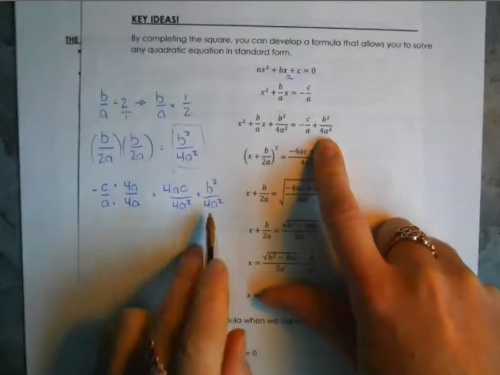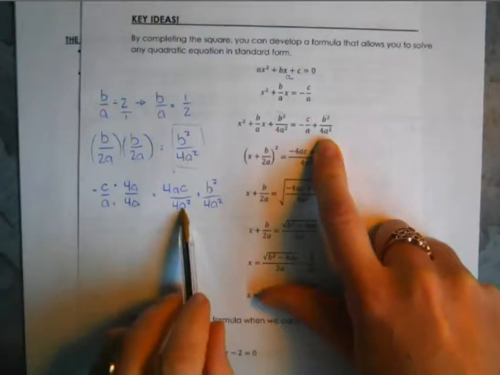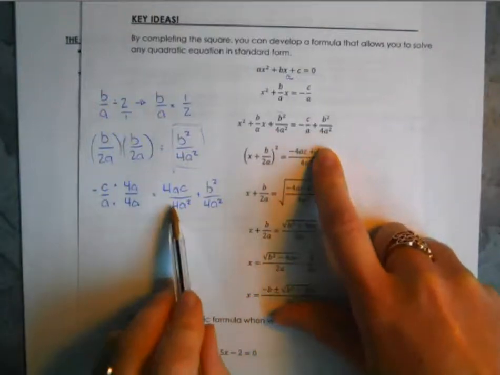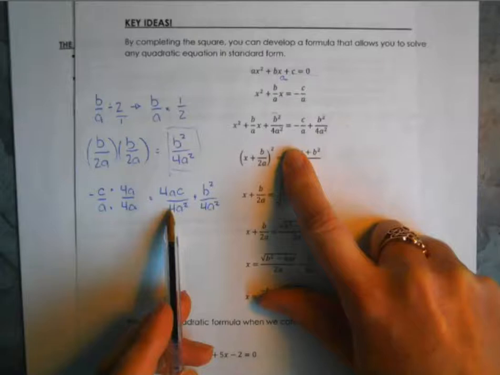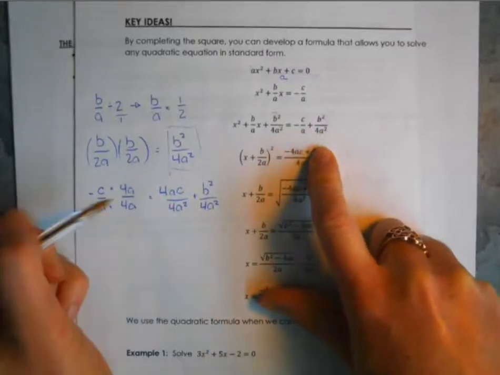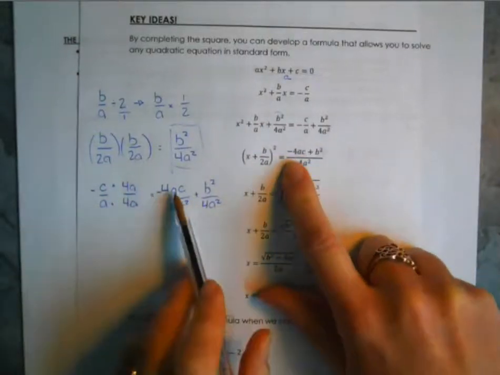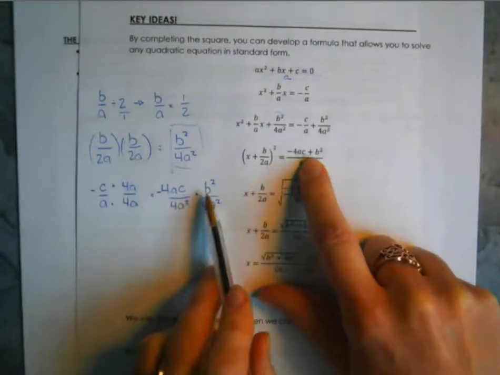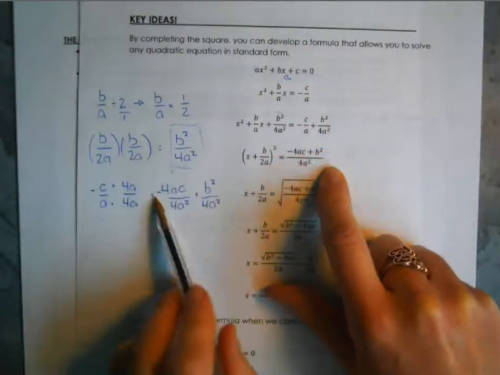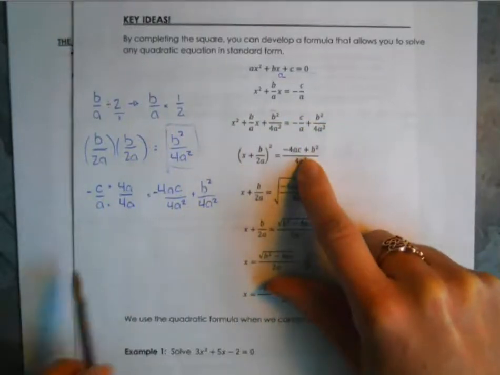And remember that when you add two fractions that have the same denominator, you can basically combine the numerators, so we have 4a squared, and then on the top we're going to have, oh sorry, this was negative c, so I forgot to put that in there, negative 4ac plus b squared. Okay, so that's where we come up with these terms have basically combined to form this term.